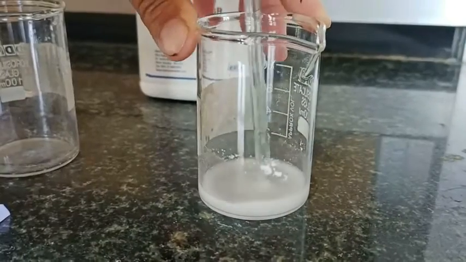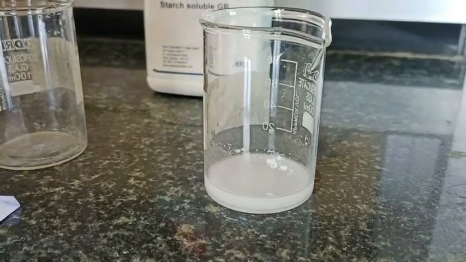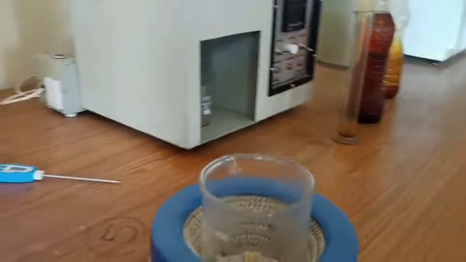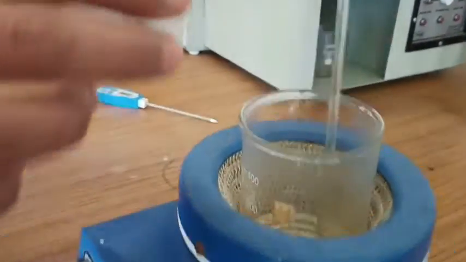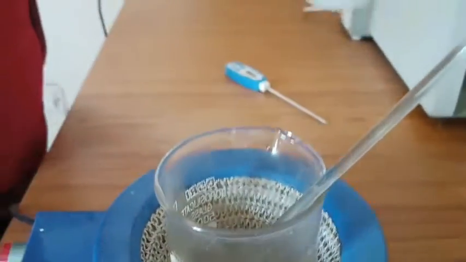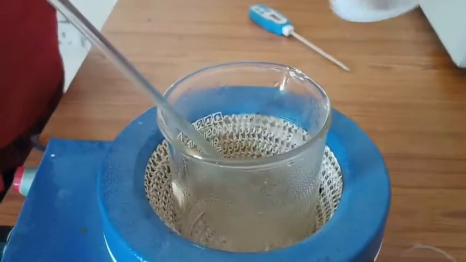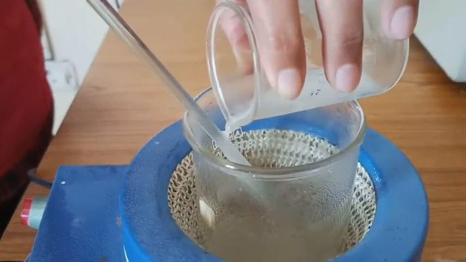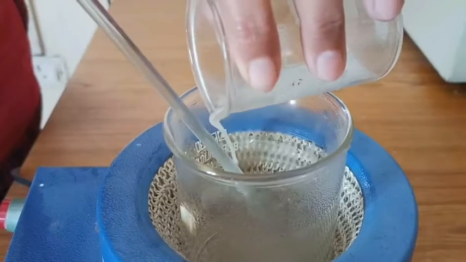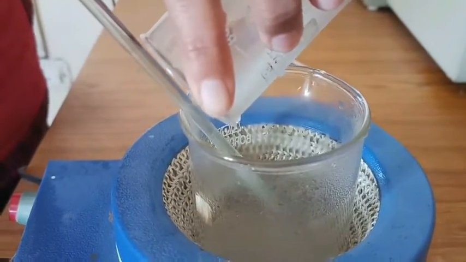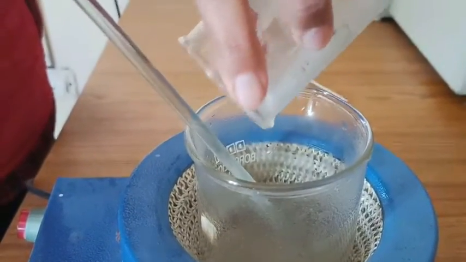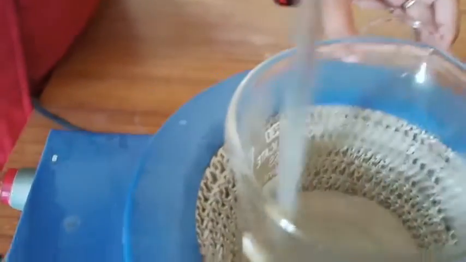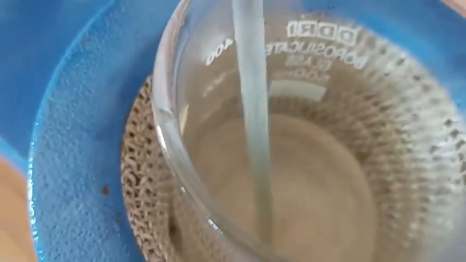And after making this slurry, I am going to add this slurry to the boiling water which I have already kept on the heating mantle. So to this I am going to add with the help of a glass rod. It is insoluble in cold water. So here you can see how we mix this starch slurry in the hot or boiled water. After adding this, I leave this beaker for 1 or 2 minutes to boil further.